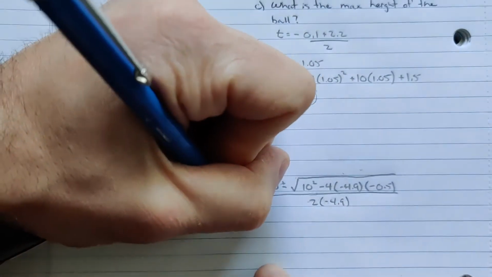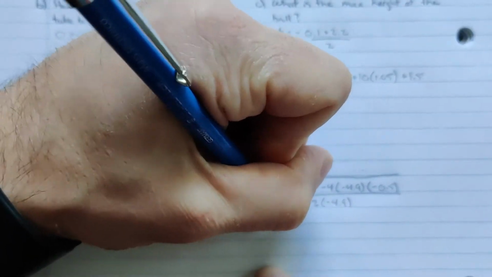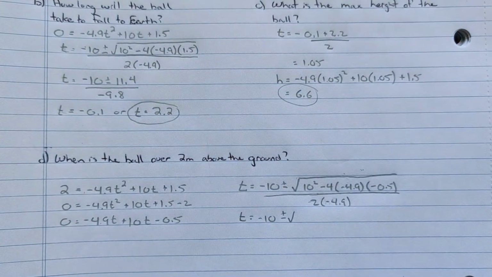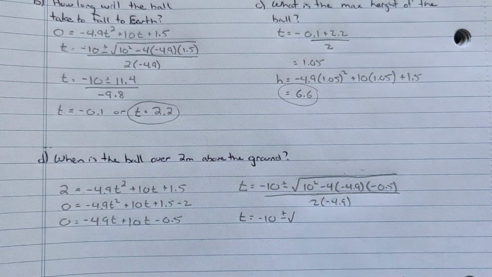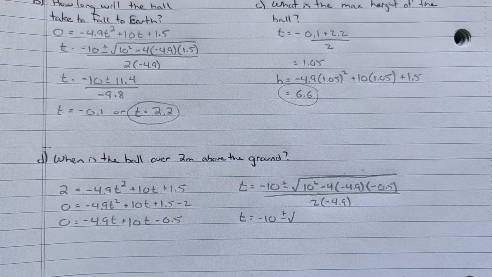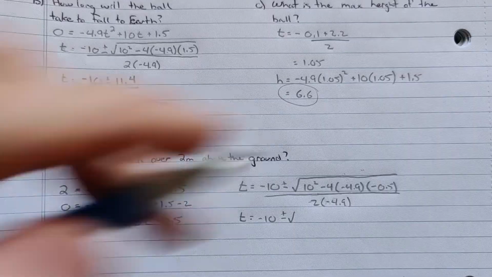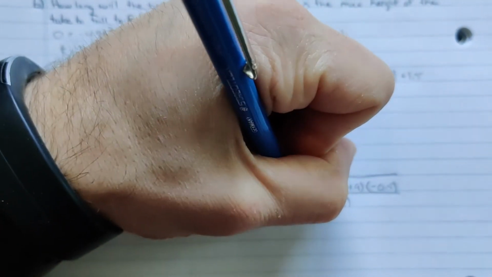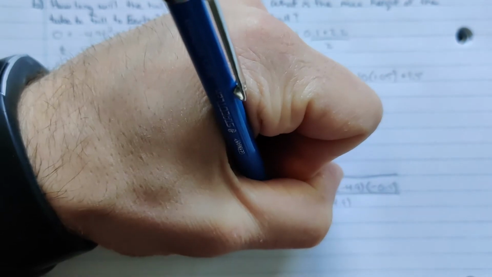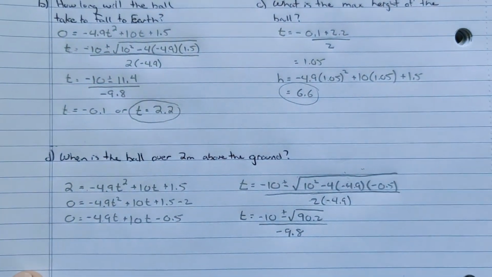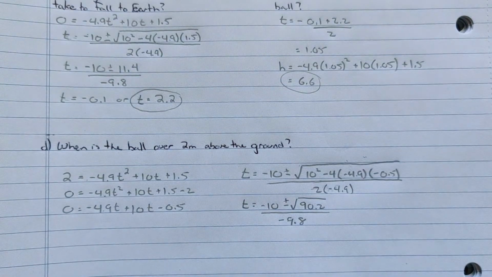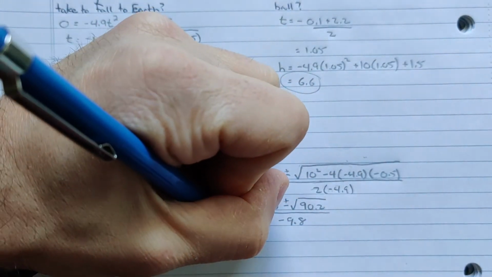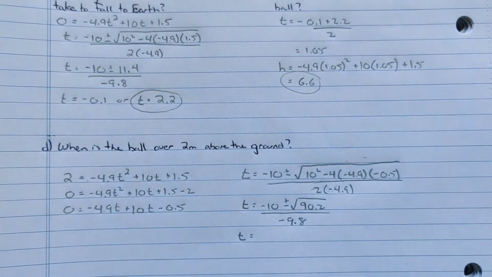Again, I'm just going to do these in a relatively shorter fashion. So there it is, and then I'll work that all out in my calculator and give the two different t values.